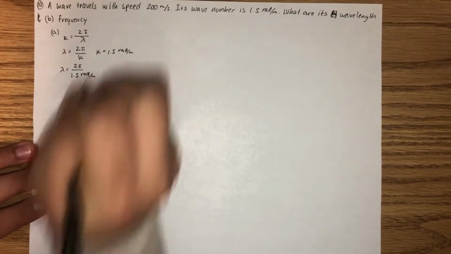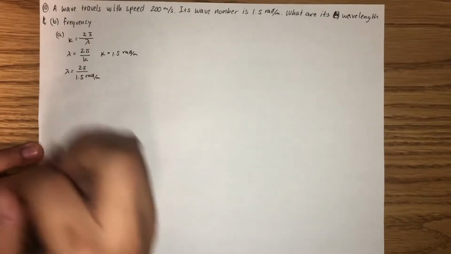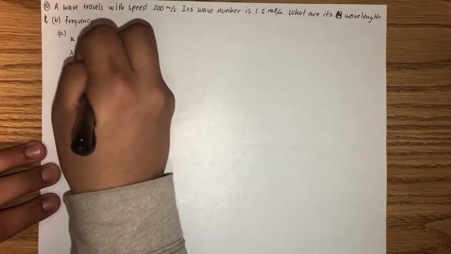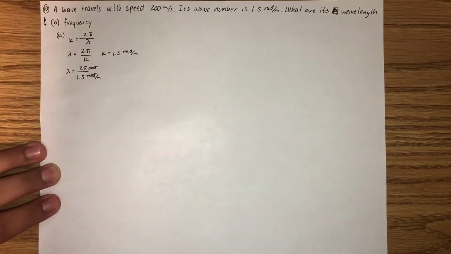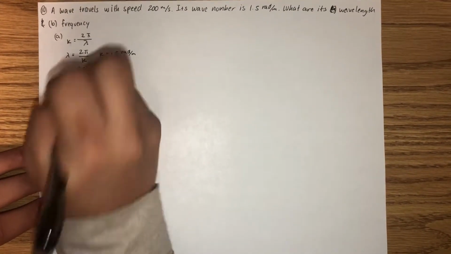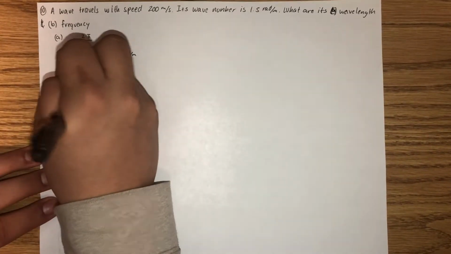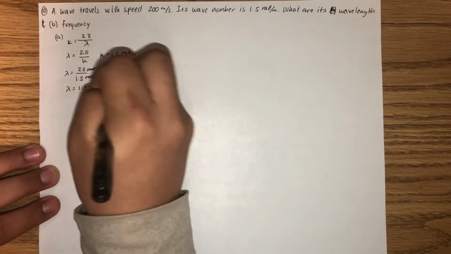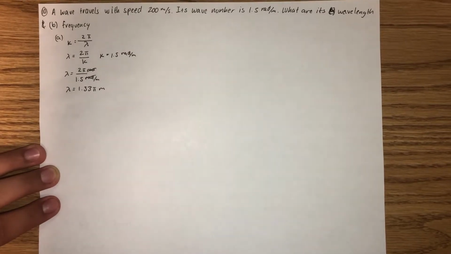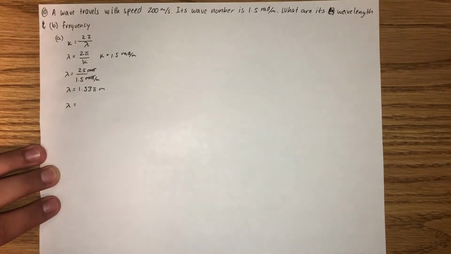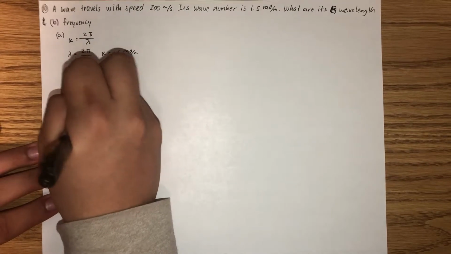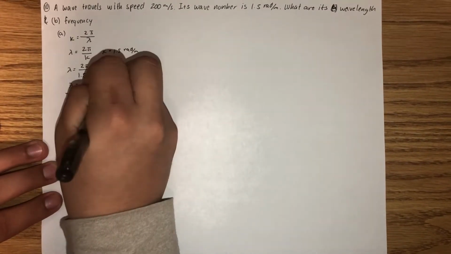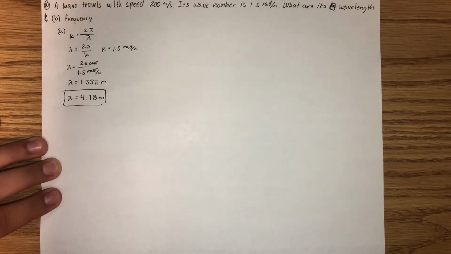And now we can plug in our wave number, so it's going to be wavelength is equal to 2 pi divided by 1.5 radians per meter. And our units would cancel out because with the 2 pi, you're dealing with radians. And when you plug that into your calculator, you should get a value of 1.33 pi meters. And you can further simplify that to a value close to 4.18 meters. And then you have found your wavelength.